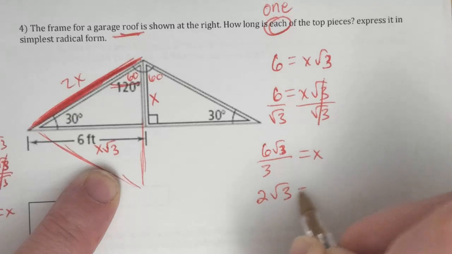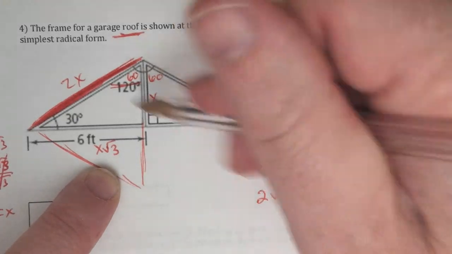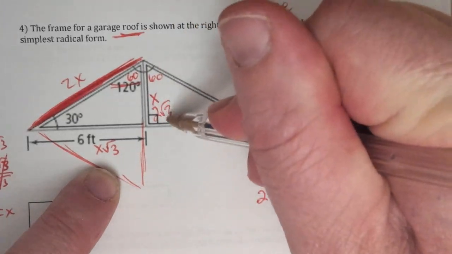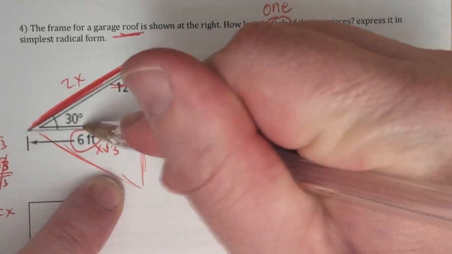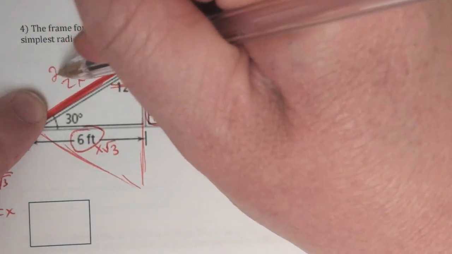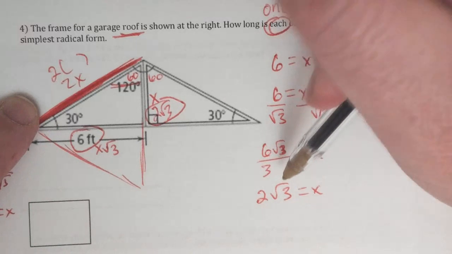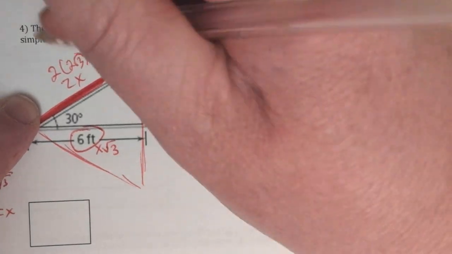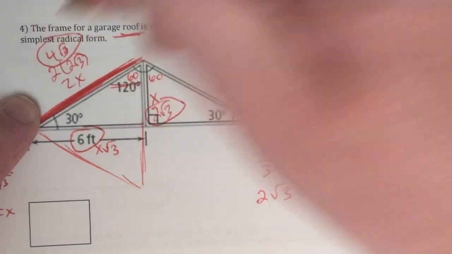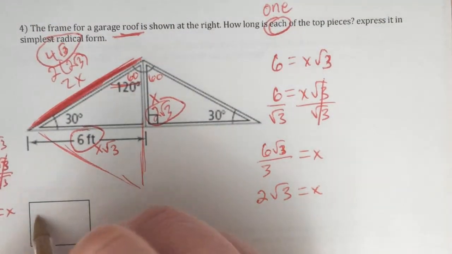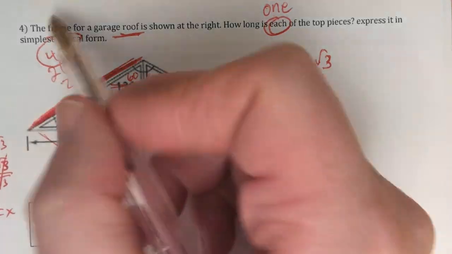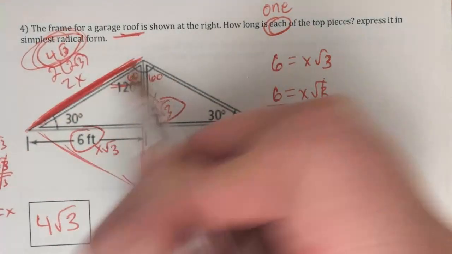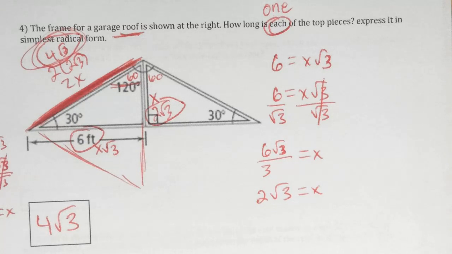All right, put it back in. So this right here would be 2 radical 3. Let's go right back to 6. And this right here would be 2 times whatever x was, which was 2 radical 3, which is really just 4 radical 3. And that's your answer. So 4 radical 3 is what we wanted right there. Awesome. And that is the answer to number 4.